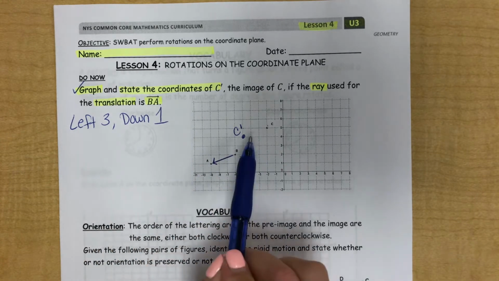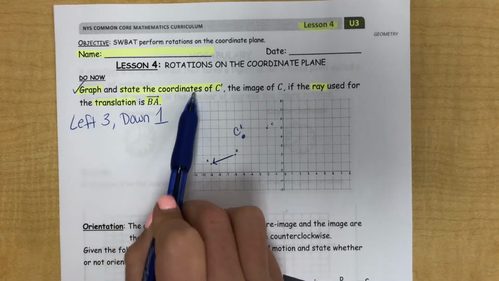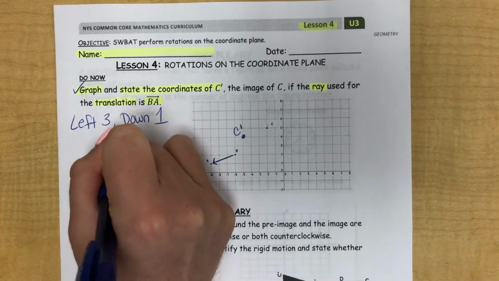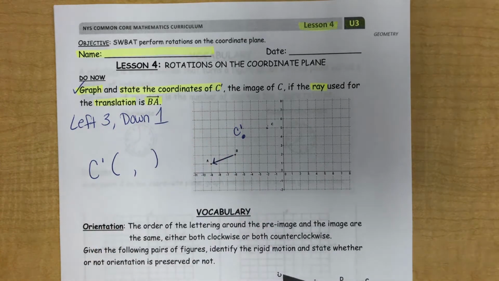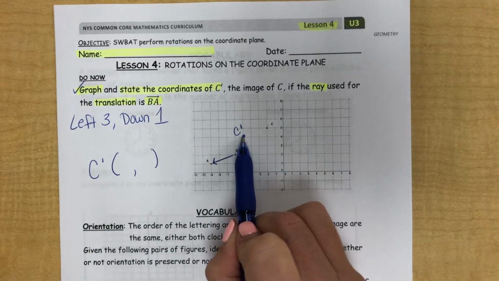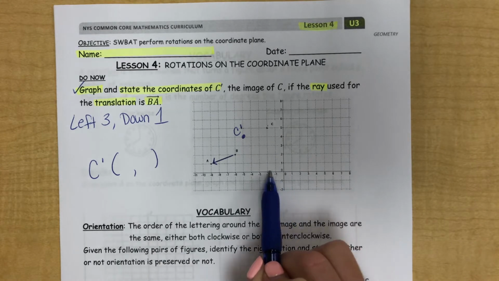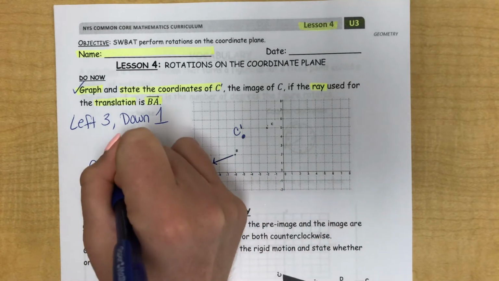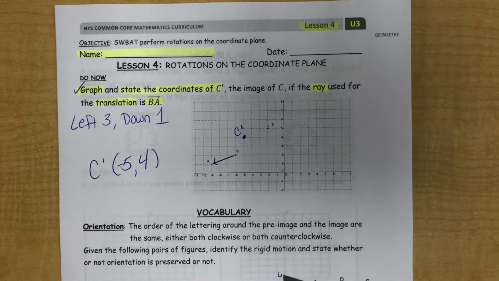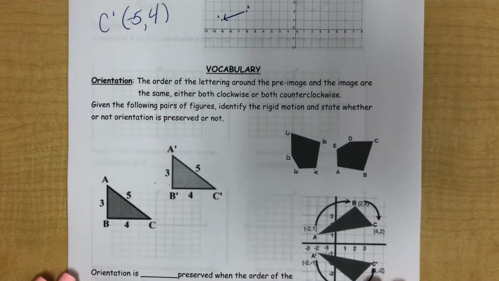You've done all of this work, and sometimes we forget to state or write down what the coordinates of C prime would be. So C prime has the coordinates of x, y, and those would be -5, +4. Again, you start from the origin, -5, +4, and now we're done with the do now. All right, let's jump underneath for some vocab.